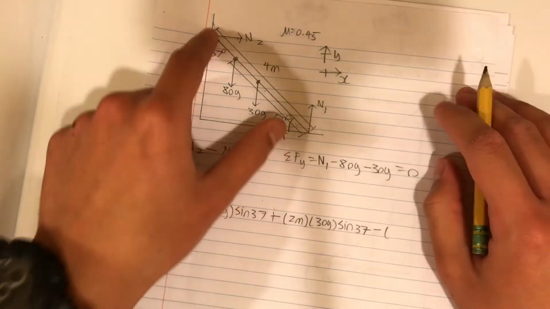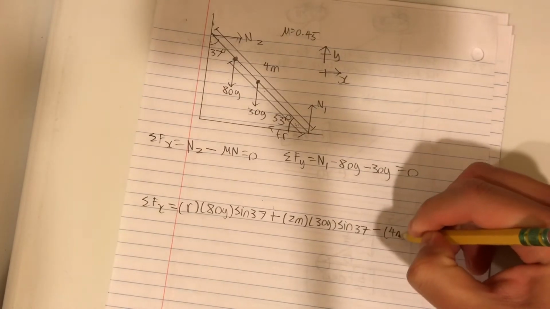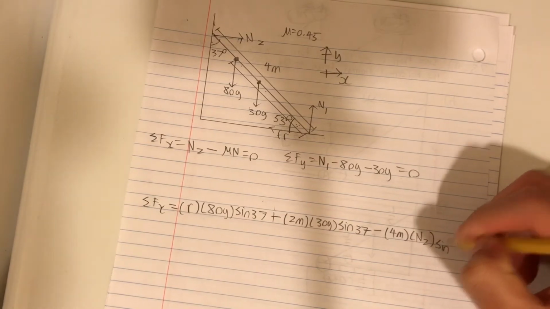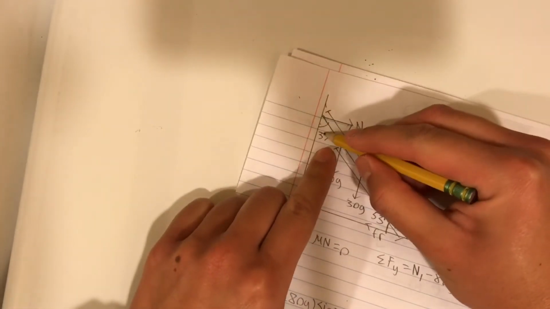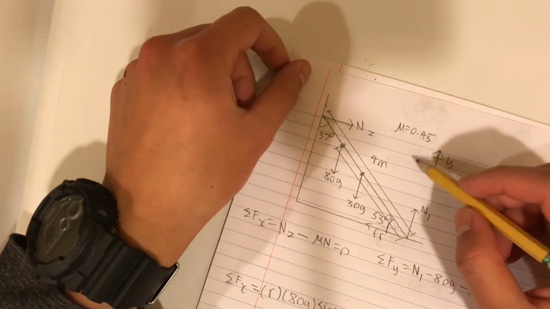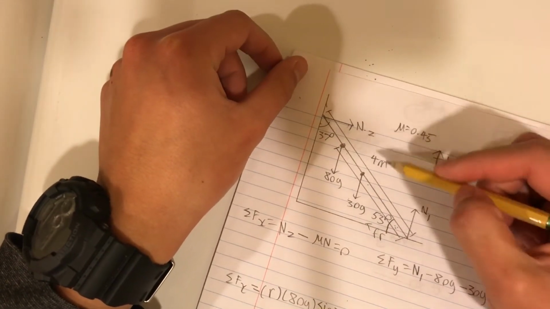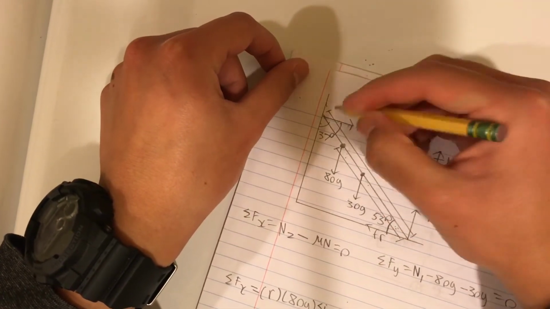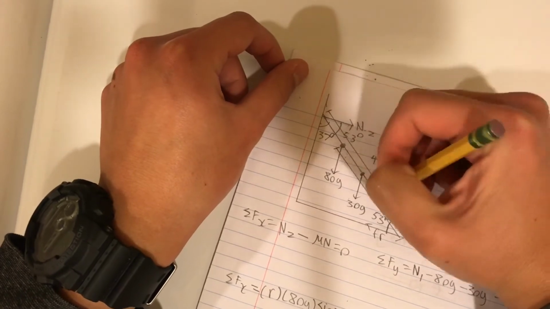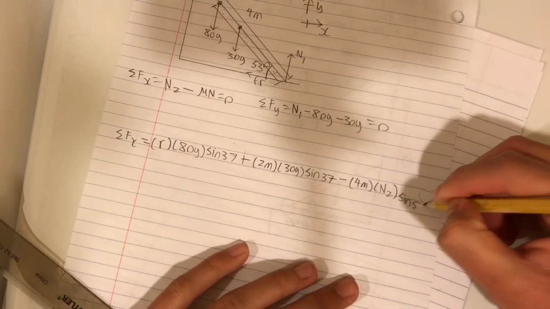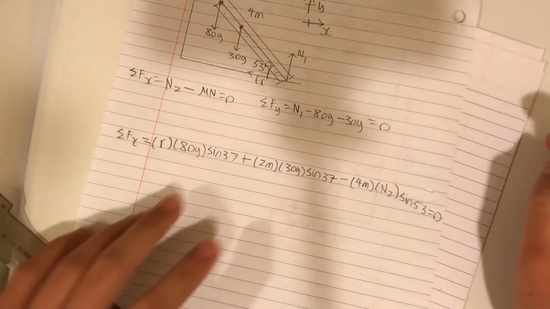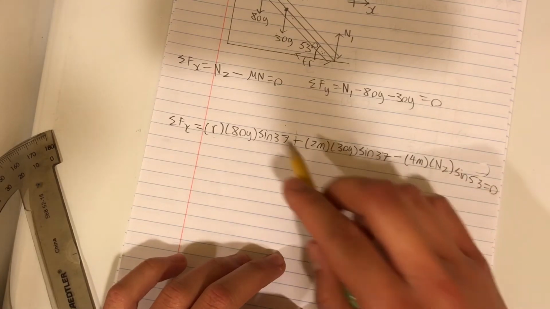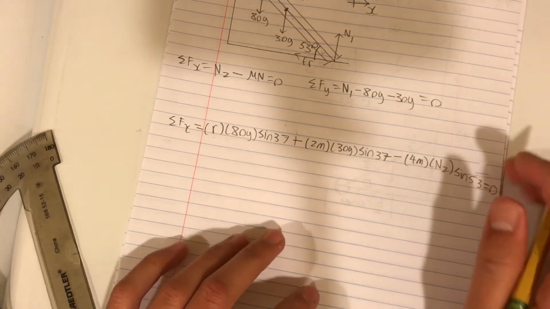Well, first, since the ladder is 4 meters long, 4 meters is your R, your force is your normal force, sine, not this angle, because the angle that you want to use for your torques is always in between the force and R. In this case, it's right here. It's in between the force and R. So 53 degrees, alternate angles, sine 53 equals 0. So when we look at this whole thing, we don't know R, but we can actually solve for normal force 2.